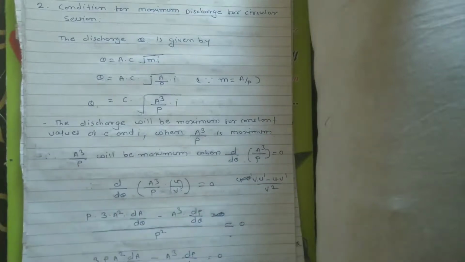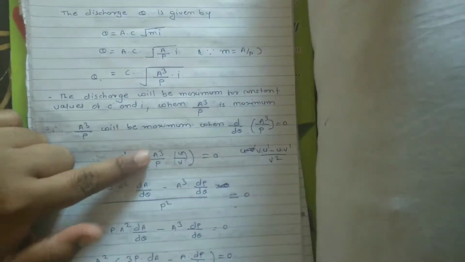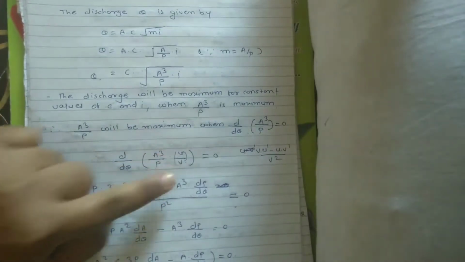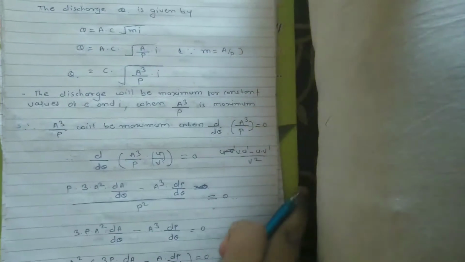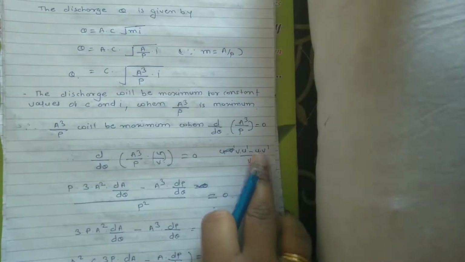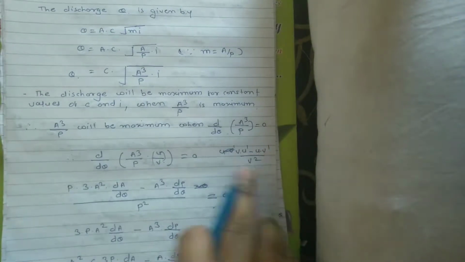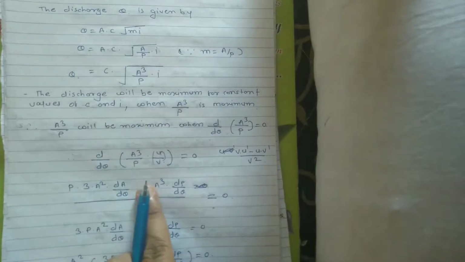Now what is the derivative of this A cube by P? We know the formula for the derivative of U by V: V into U dash minus U into V dash, divided by V square. Here U is A cube and V is P, right?